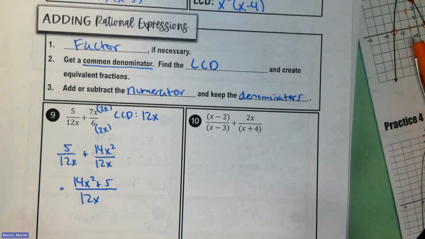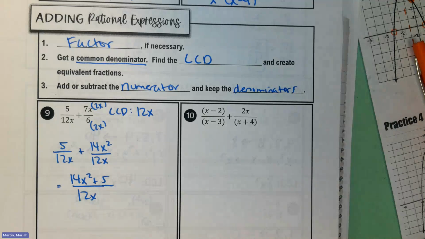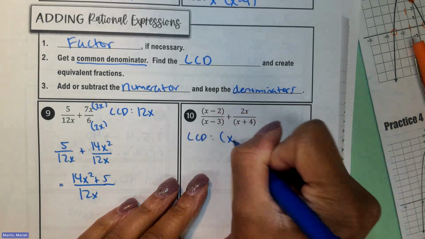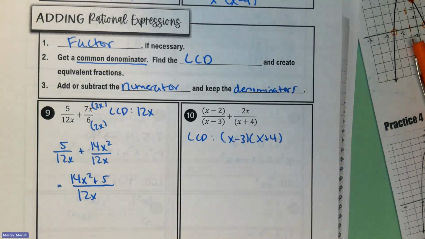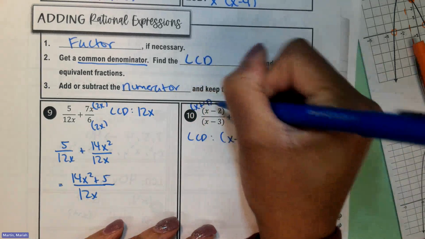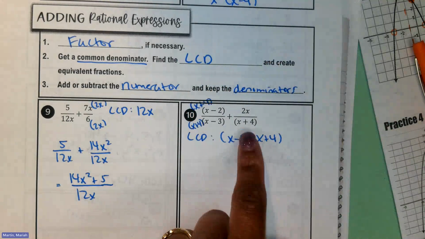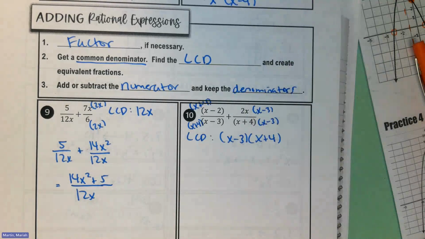So now we go on to number 10. We factor if need be. Oh, these are already factored for us. So now we go on to step 2, finding our least common denominator. My least common denominator here is (x minus 3) times (x plus 4). That means my first term, (x minus 2) over (x minus 3), needs an x plus 4 on the top and bottom, so I'm going to multiply top and bottom by x plus 4. On the other side, I need x minus 3, so I need to multiply this other side by x minus 3.